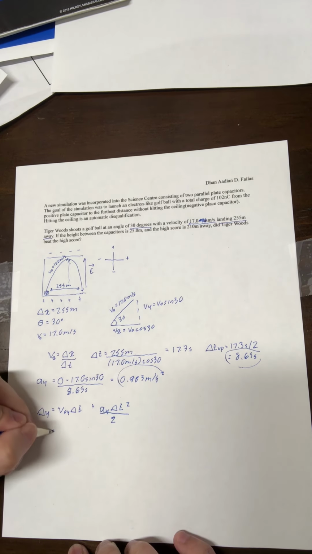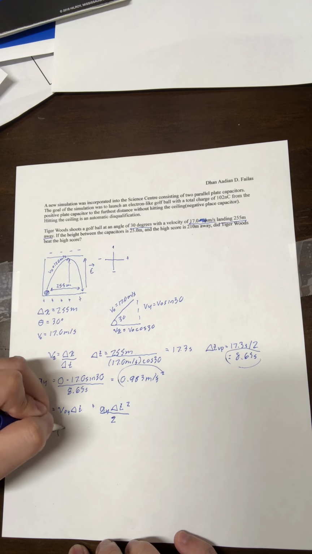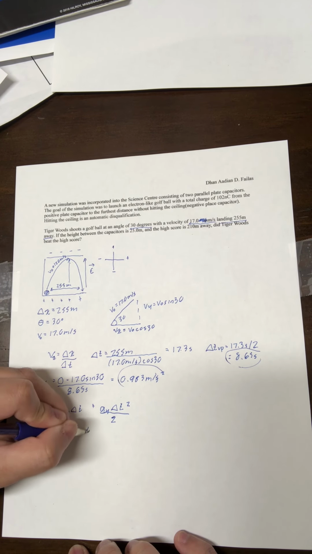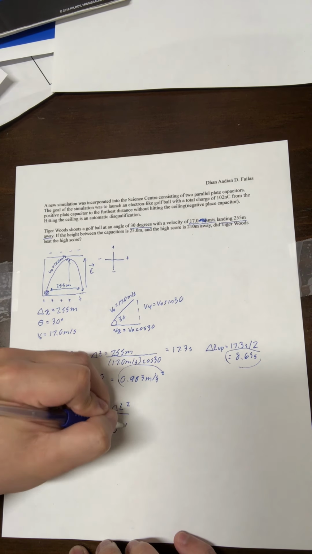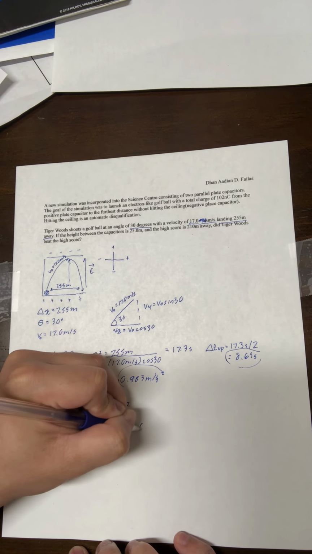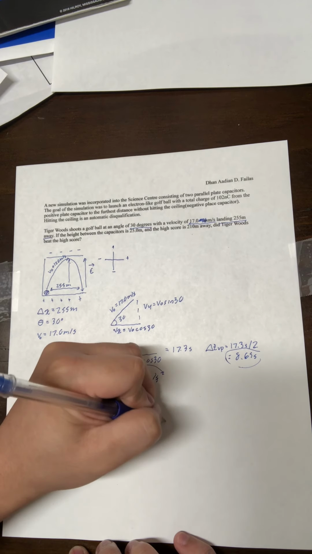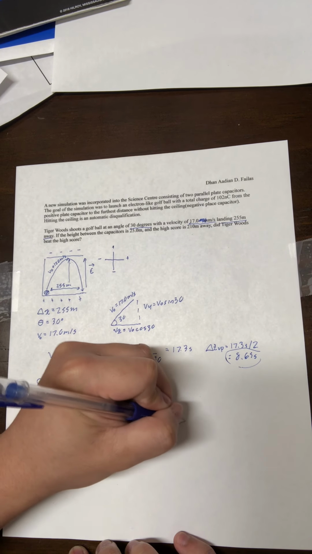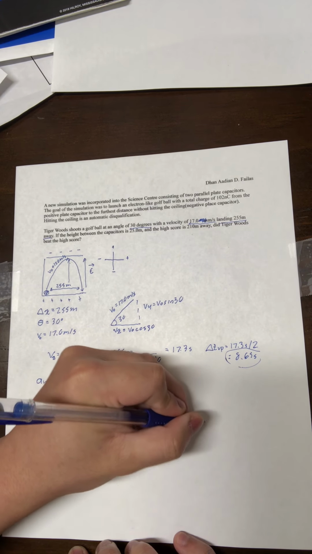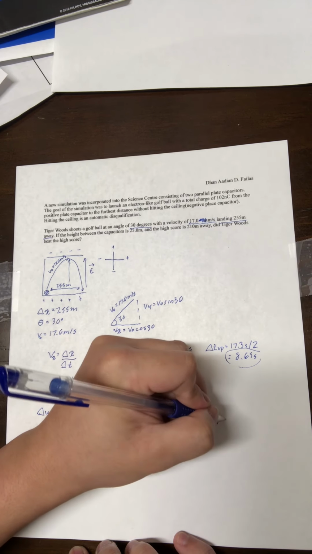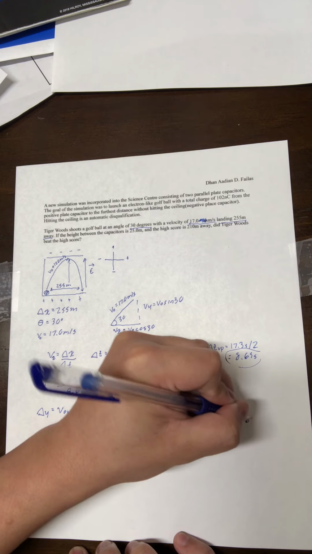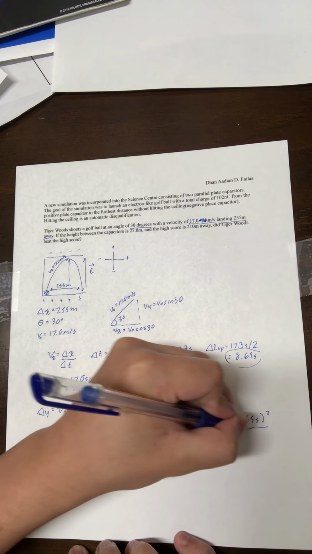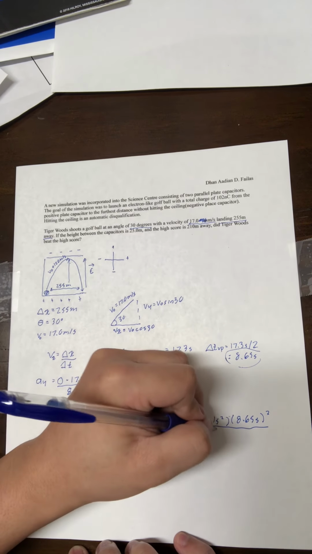Once we plug that in, we would get 17.0 meters per second sine 30 times 8.65 seconds plus negative 0.983 meters per second squared times 8.65 seconds squared all over 2.